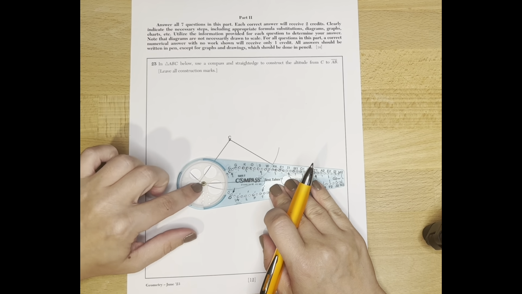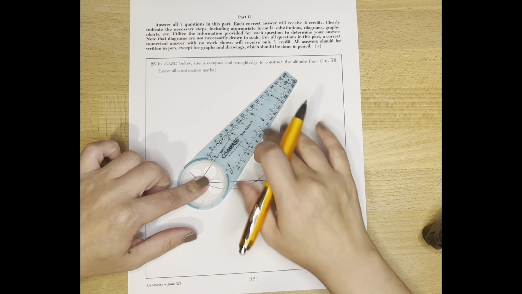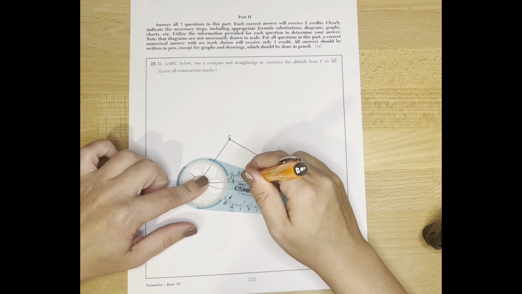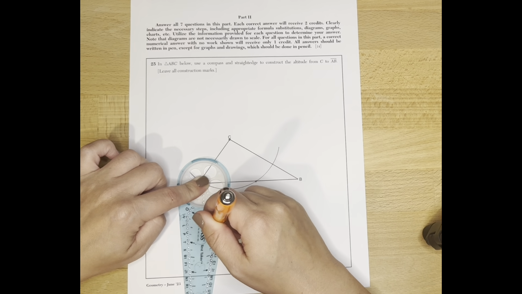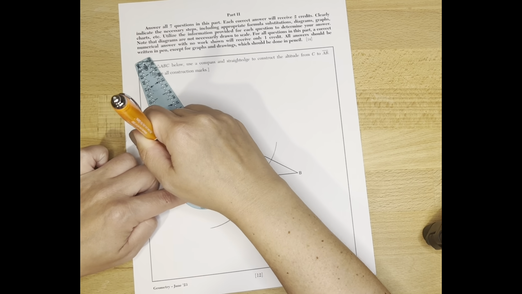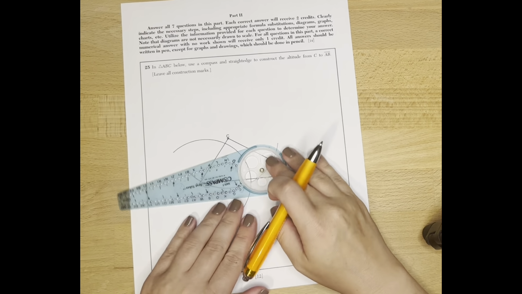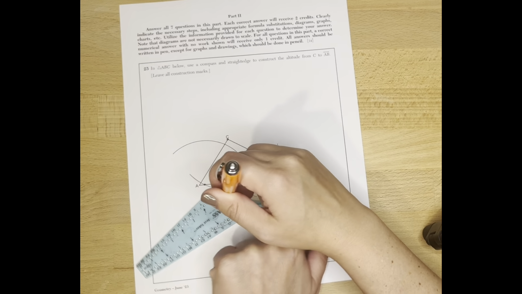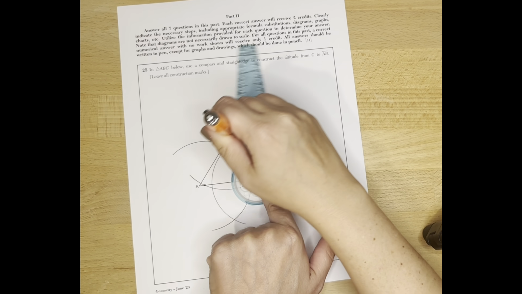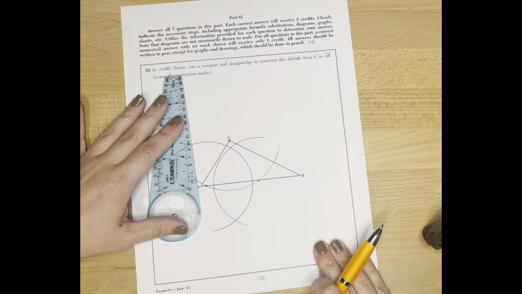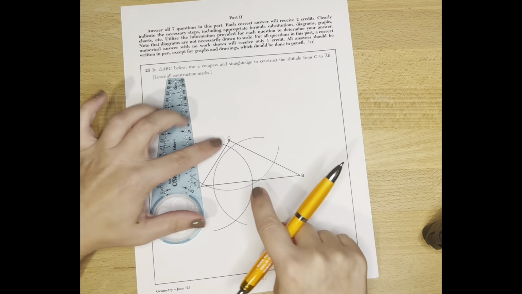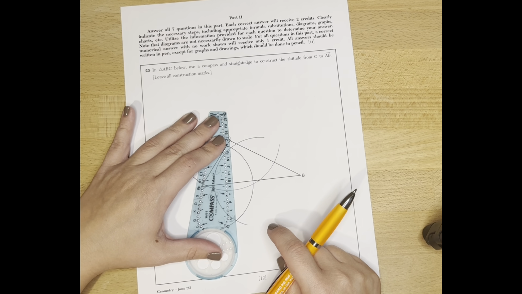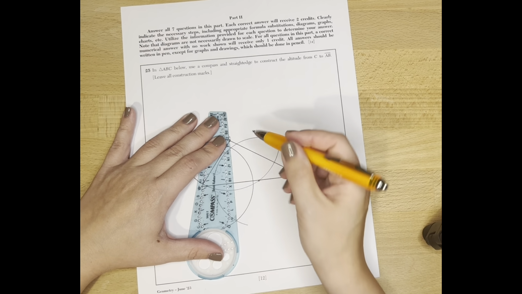I'm going to put the gold ring of my compass on that first intersection point, and I'm going to find a measurement that's pretty close to the other one. And whatever measurement you use, you want to remember which one it is. Then I'm going to reverse it, put the gold ring on the other point, and using that same measurement, draw another arc in the opposite direction. Those arcs should intersect, and they should also be in line with point C. So take a moment to line your compass up with point C and those intersections.